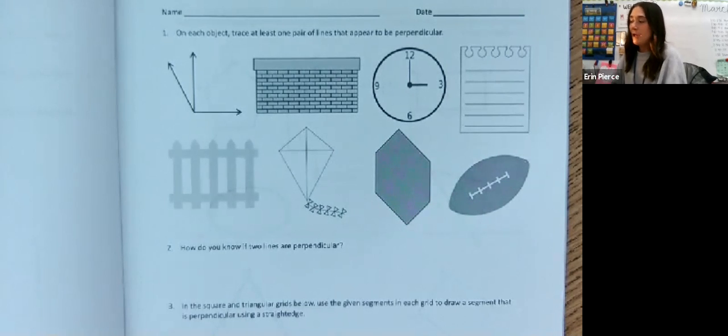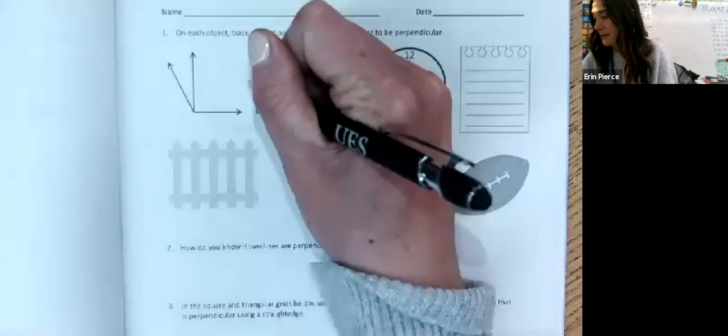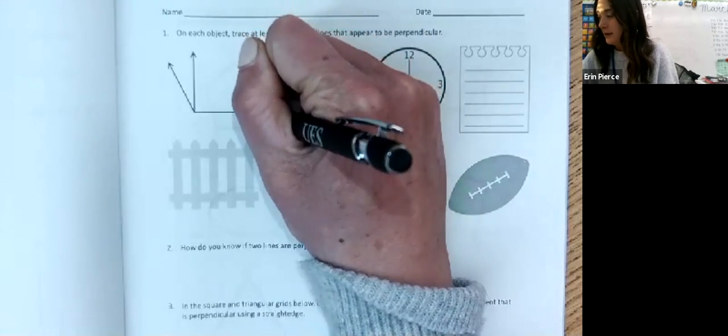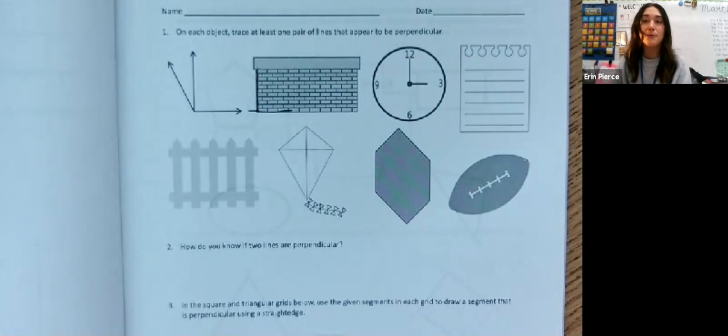For instance, if I were to look at, let's say, this brick wall, I see a set of perpendicular lines that goes like this at the bottom. Are there many more examples of perpendicular lines in that brick wall? Yes, there are. But I'd like you to take the next 2 minutes to find as many sets of perpendicular lines as you can. Pause this video so that students can find those perpendicular lines.